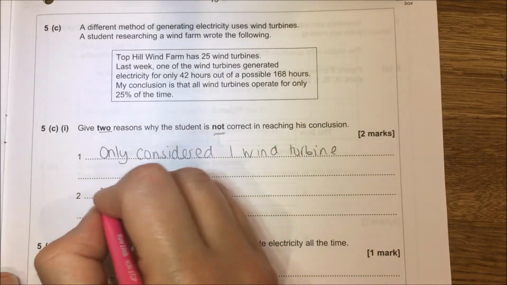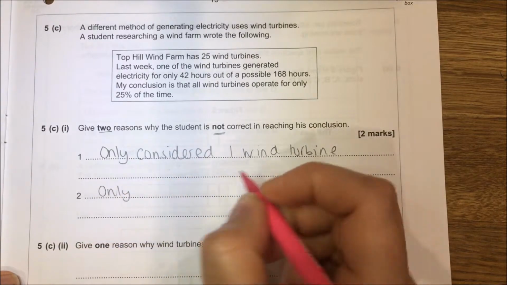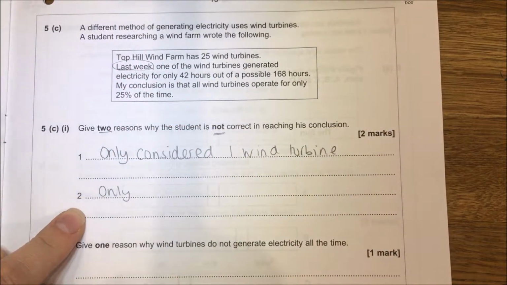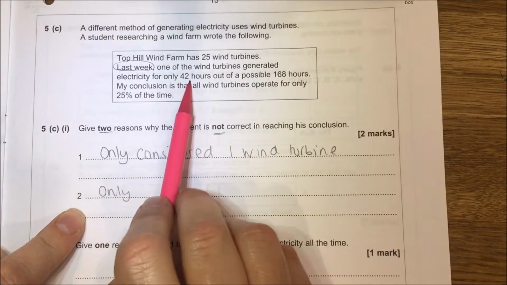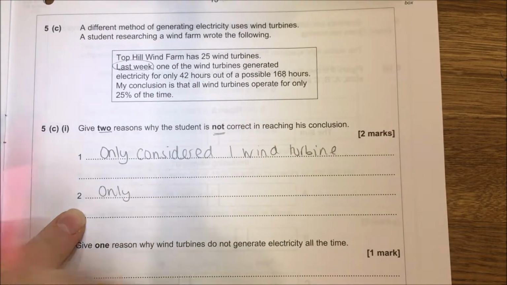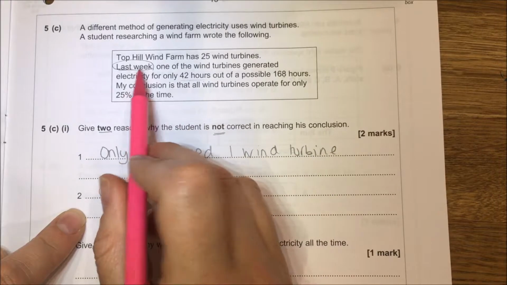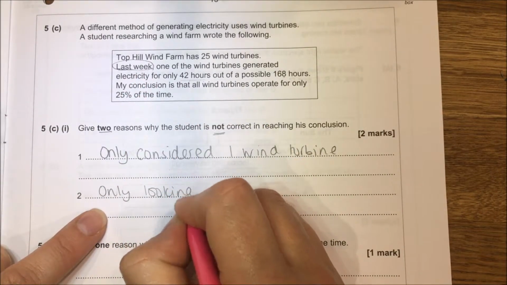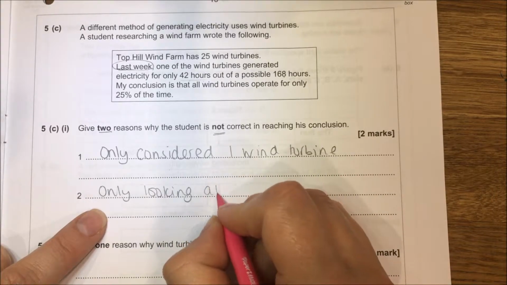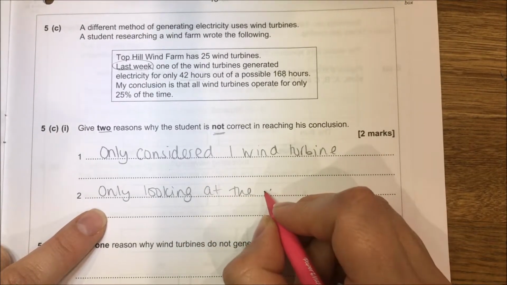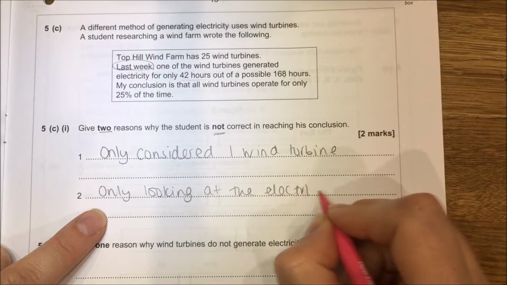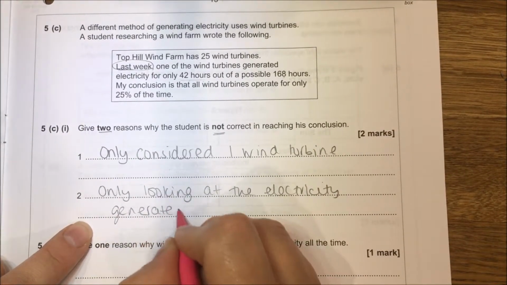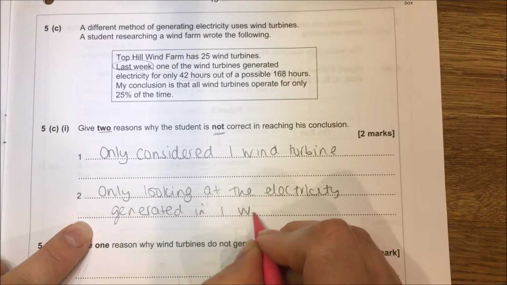Okay, and he only looked at it for 1 week. So just last week it generated electricity for 42 hours out of a possible 168 hours. So he was only looking at the electricity generated in 1 week.